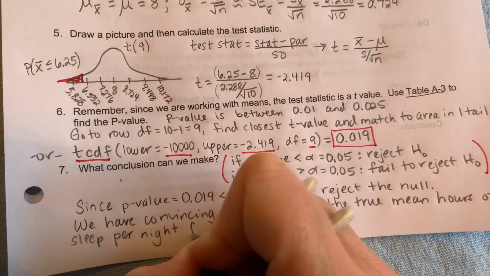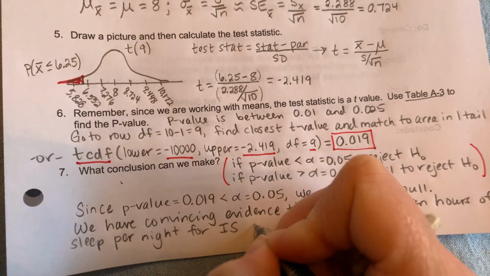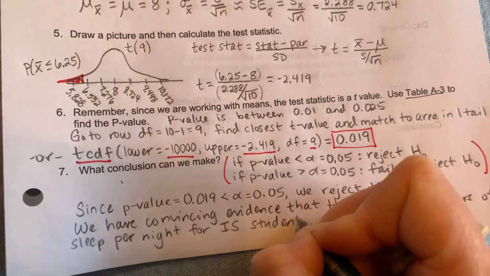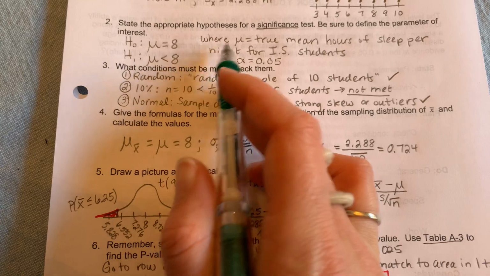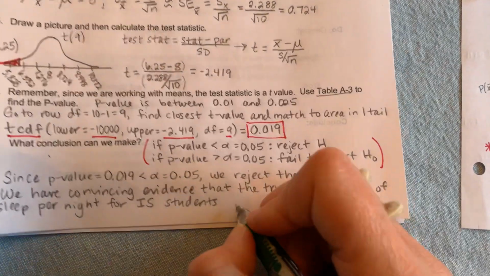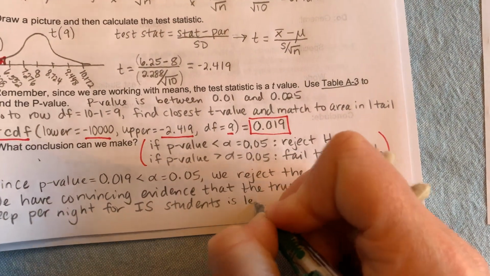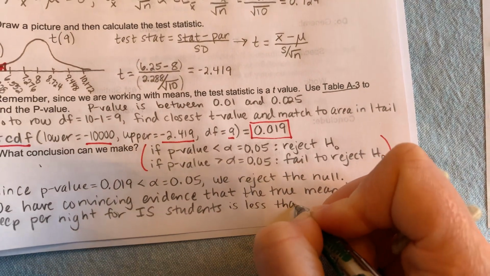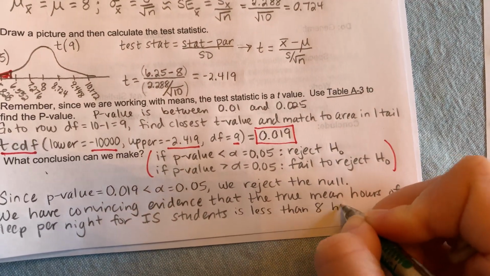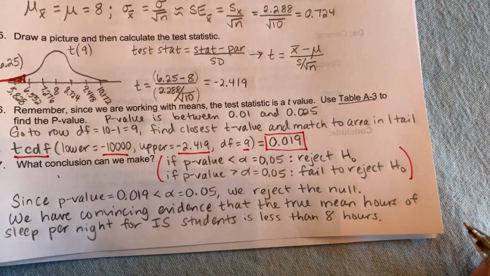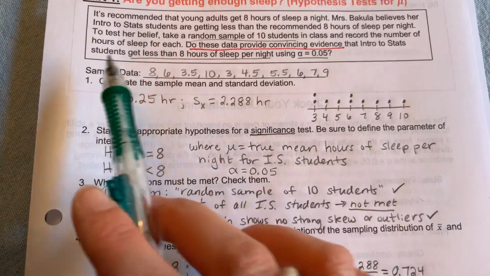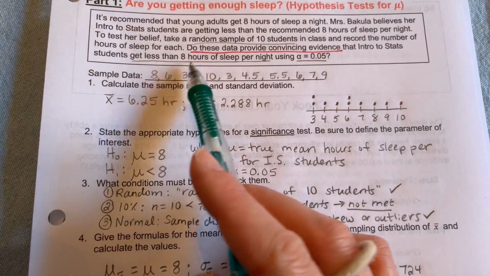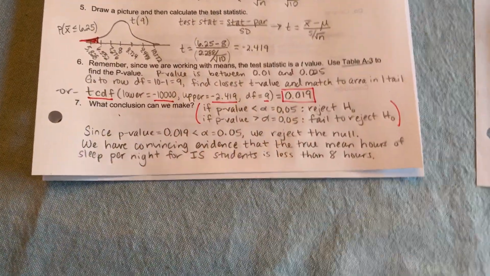And again, we're rejecting the null, so we think the alternative is true. So that mean is less than 8 hours. Another way to say that would have been to rephrase the question. We have convincing evidence that intro to stats students get less than 8 hours of sleep per night. Right? That would be another way to say it, but we've said something similar here.